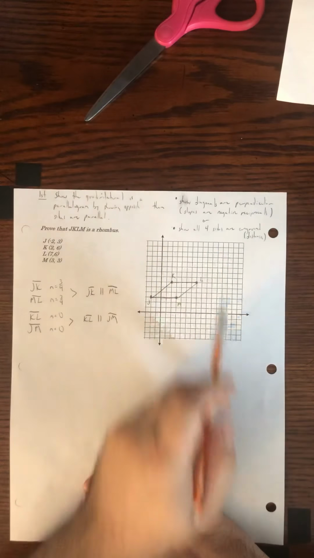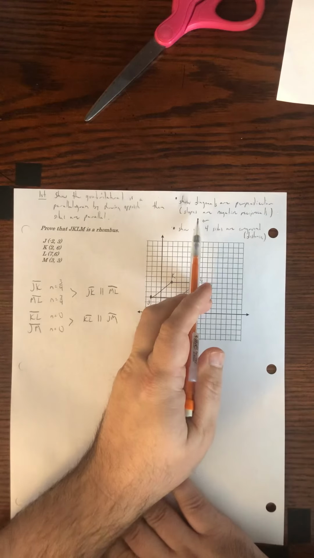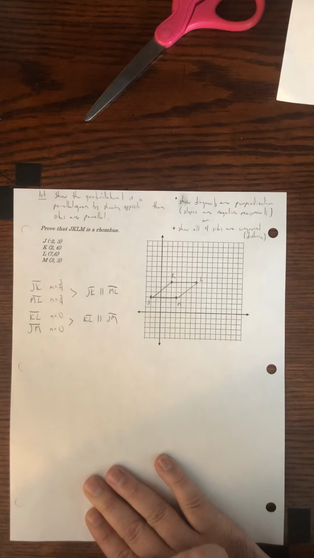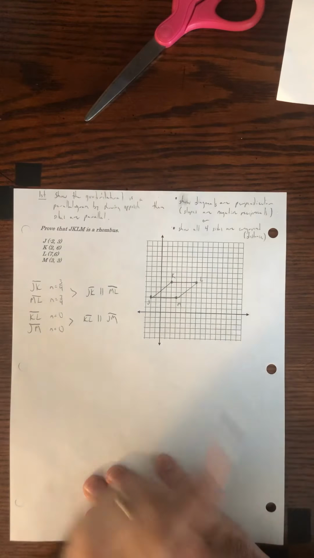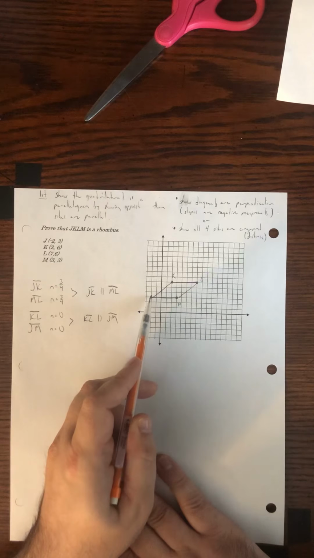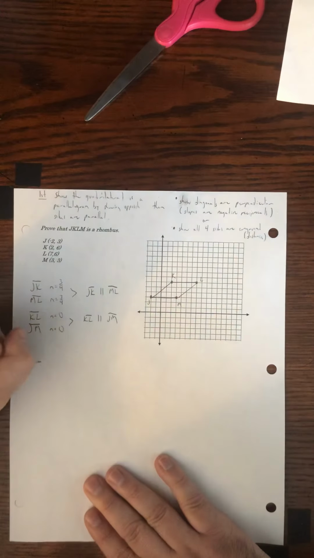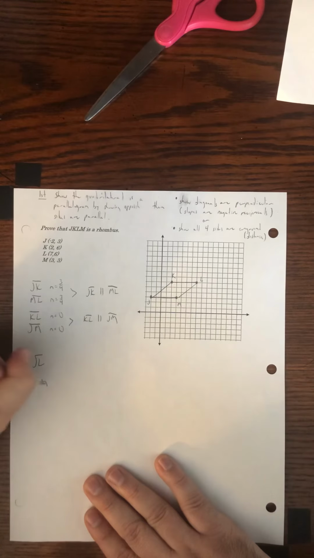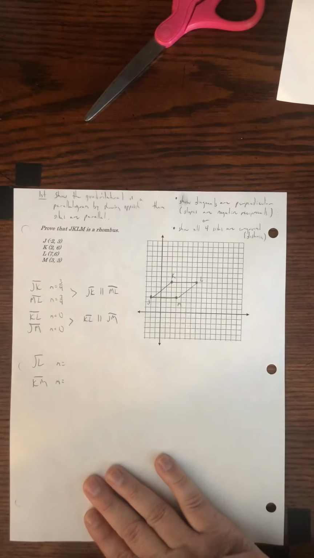Now remember, you have the two options, but we're going to choose the path of least resistance and use option number 1, showing that the diagonals are perpendicular. So focusing on your diagonals, you are going to consider segment JL and segment KM. To show they're perpendicular, we want to find the slope of each diagonal, and hopefully they come out to be negative reciprocals. And if they are, then those diagonals would be perpendicular.